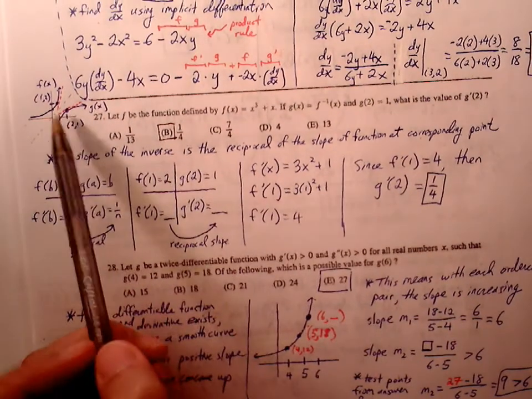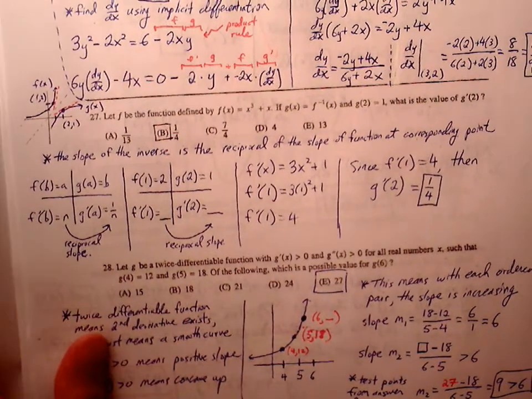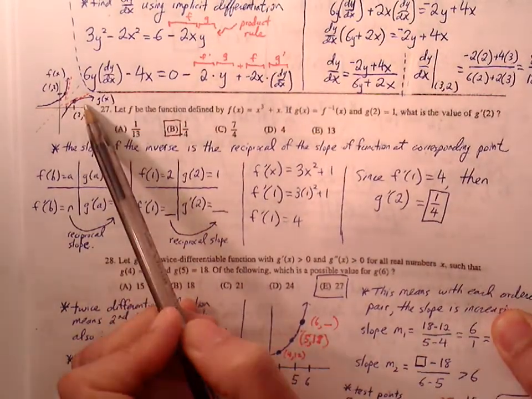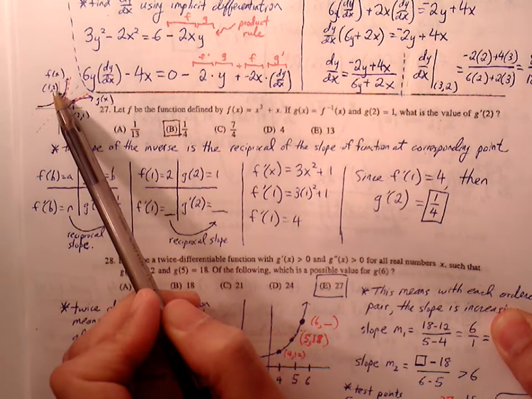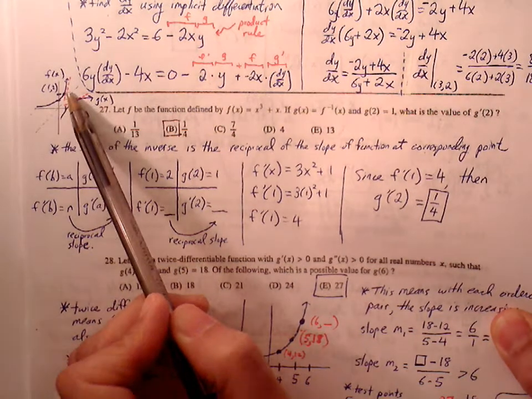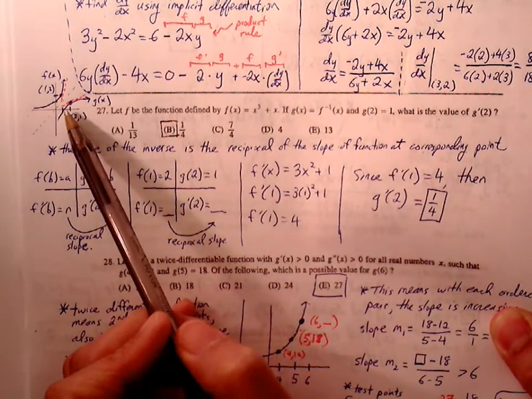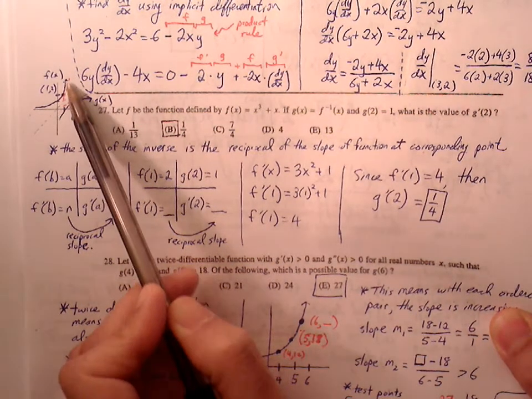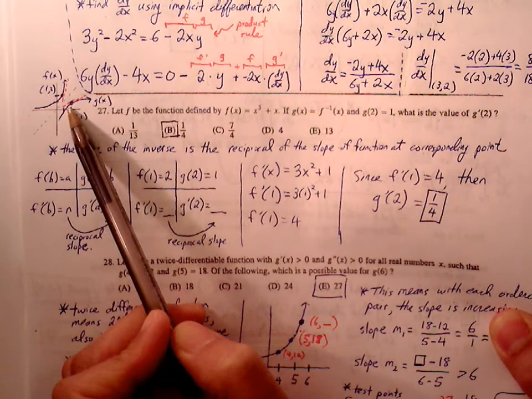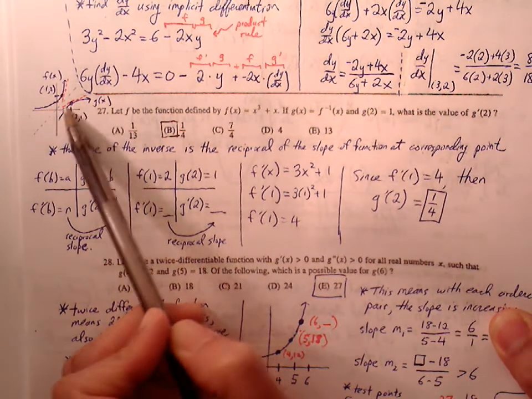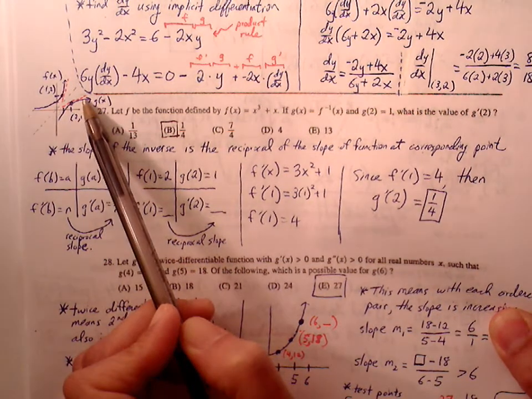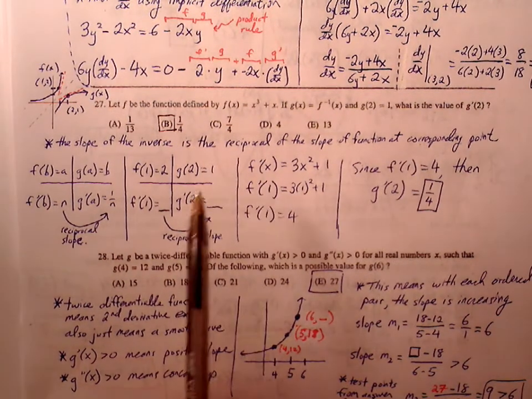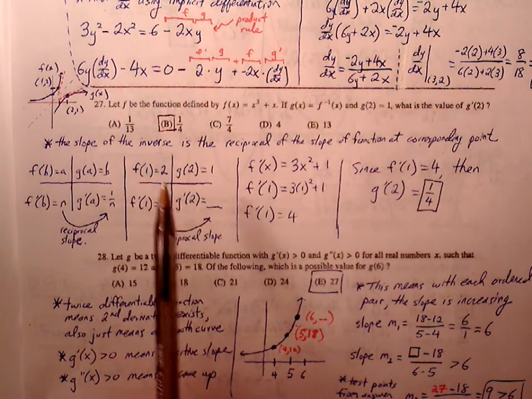So for instance, I have a small diagram here, but if f and g are inverses of each other, you may have ordered pair (1, 2) that sits on f and ordered pair (2, 1) that sits on g. If the slope here is 7, then the slope of the g function at its corresponding point must be 1/7. So the slope of the inverse is the reciprocal of the slope of the function at its corresponding point.